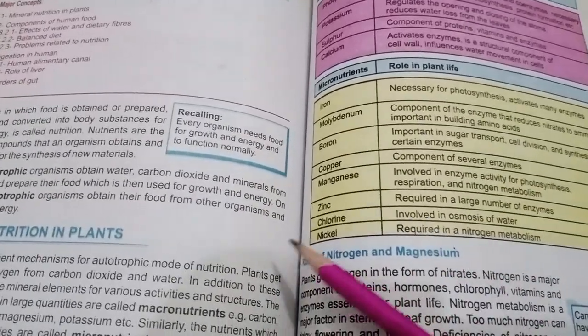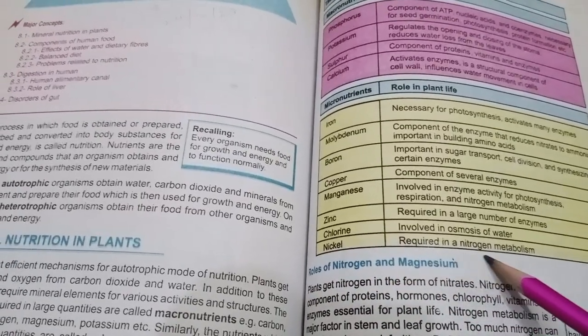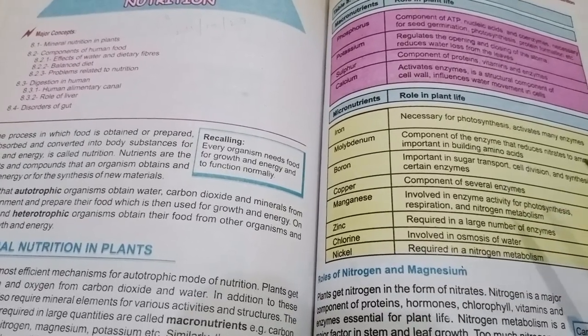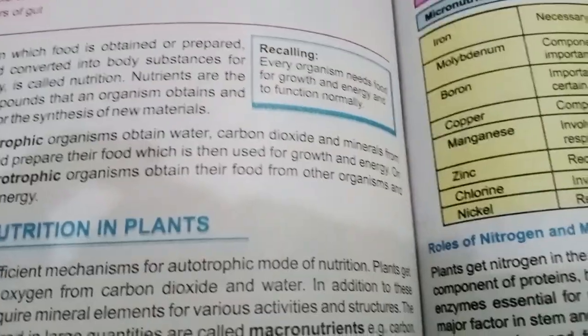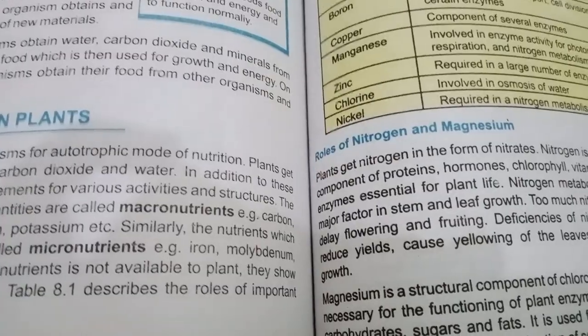And the eighth one is the nickel. Nickel is required in the nitrogen metabolism. Metabolism is the process that is very necessary for the plant's life. In this topic, we also discuss the role of nitrogen and the magnesium in the plants.